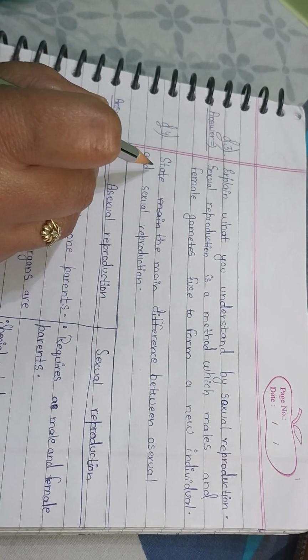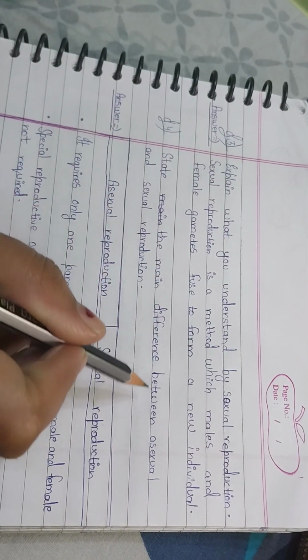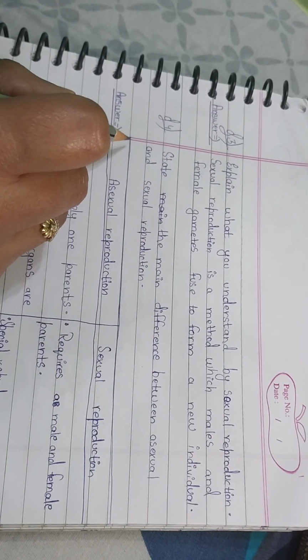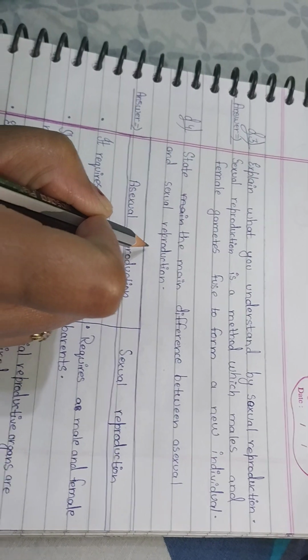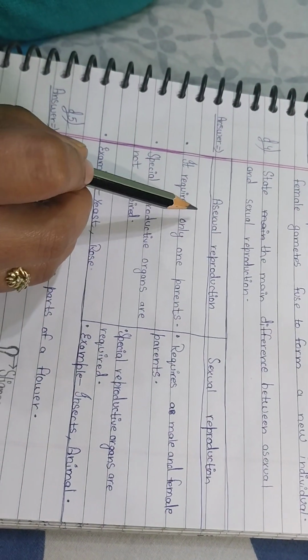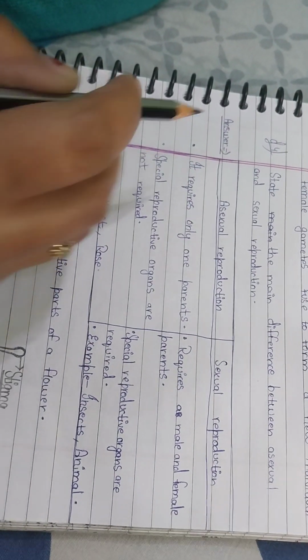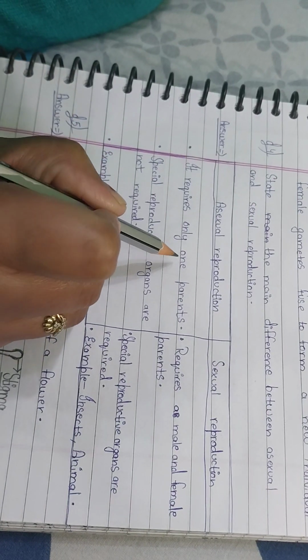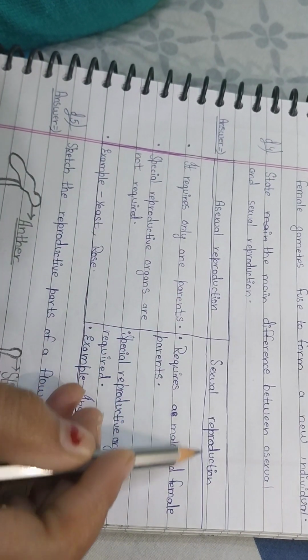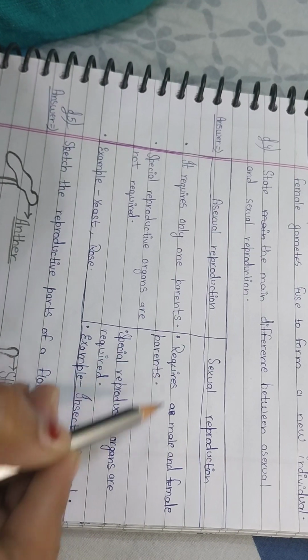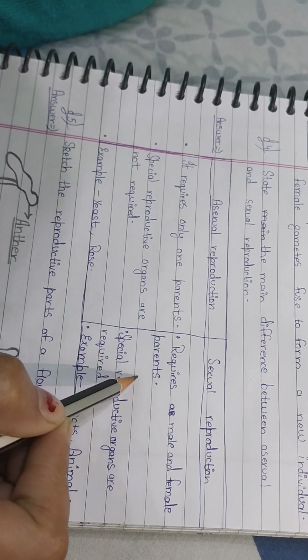4. State the main difference between asexual and sexual reproduction. Asexual reproduction requires only one parent, but sexual reproduction requires male and female parents.